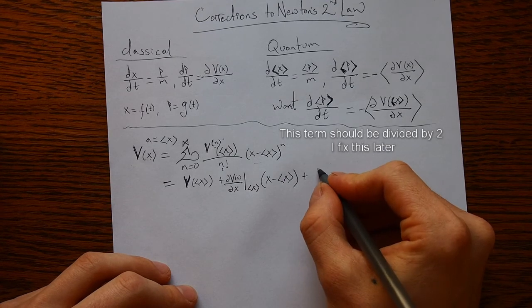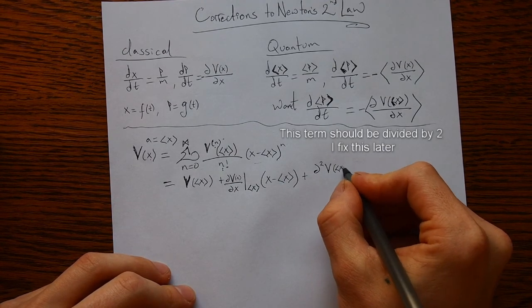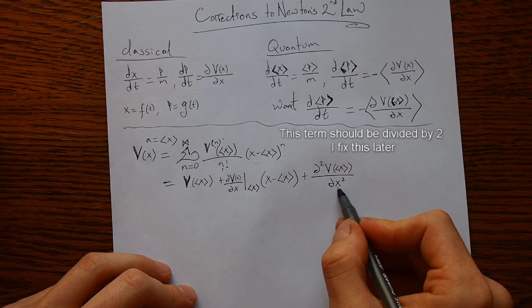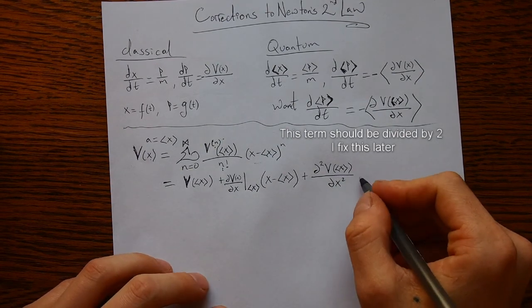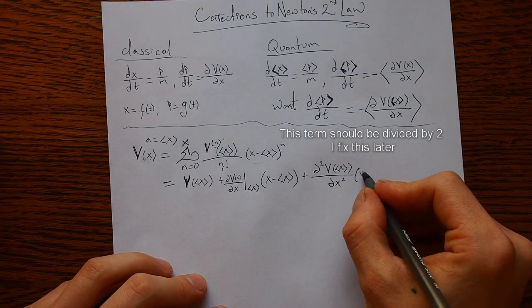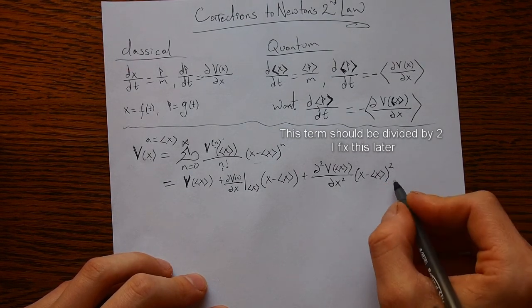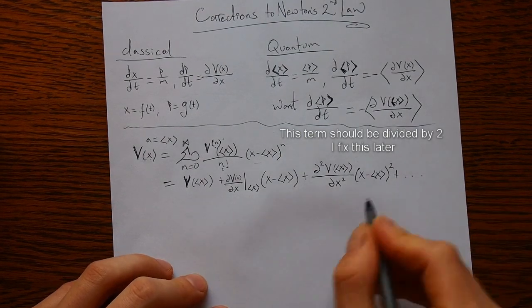Then our second term is going to be the second partial derivative, and now I'm just going to write the expected value in here, right? But we know we take the derivatives first, then evaluate it at the expected value for the position. So now we have squared, and we're going to have other terms. These are the ones of interest to us.